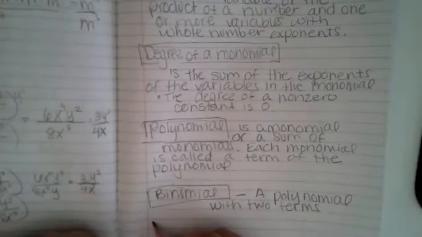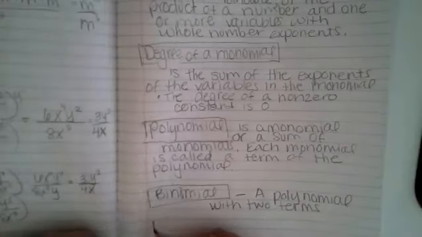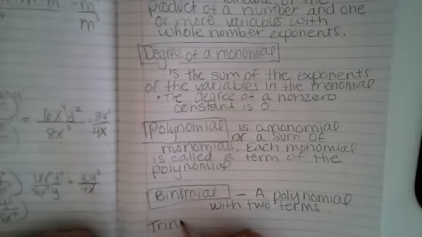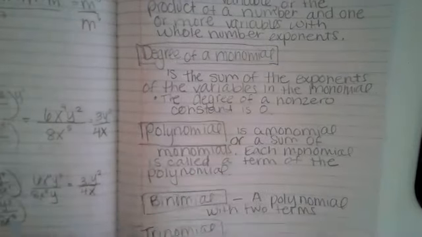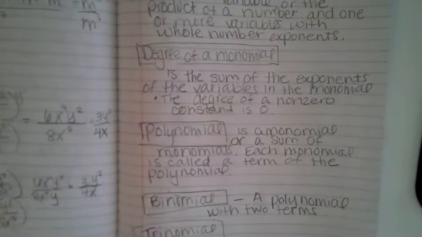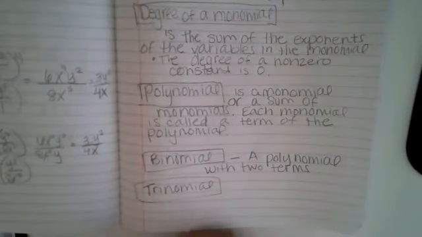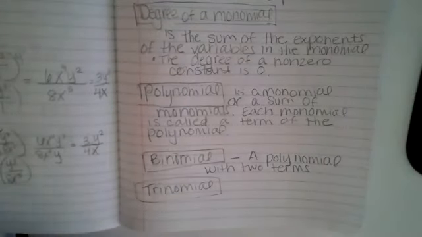And then we also have a trinomial, and a trinomial is a polynomial with three terms.